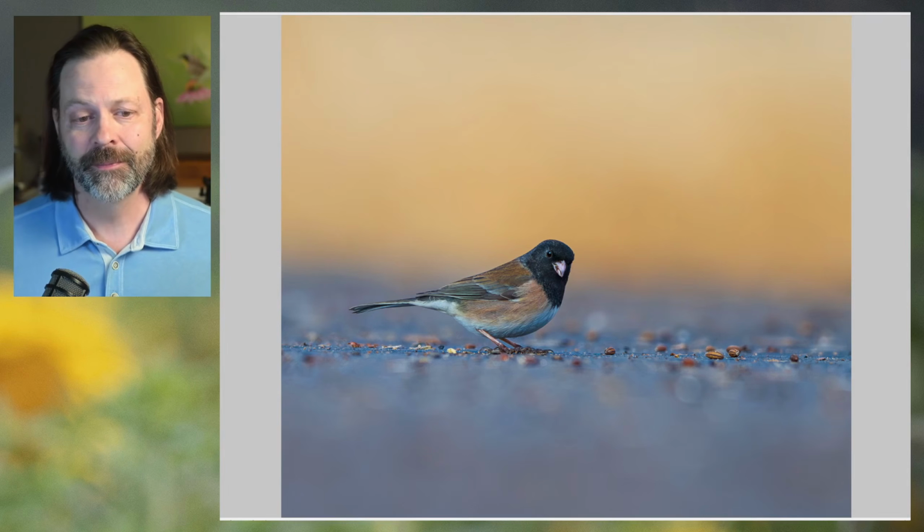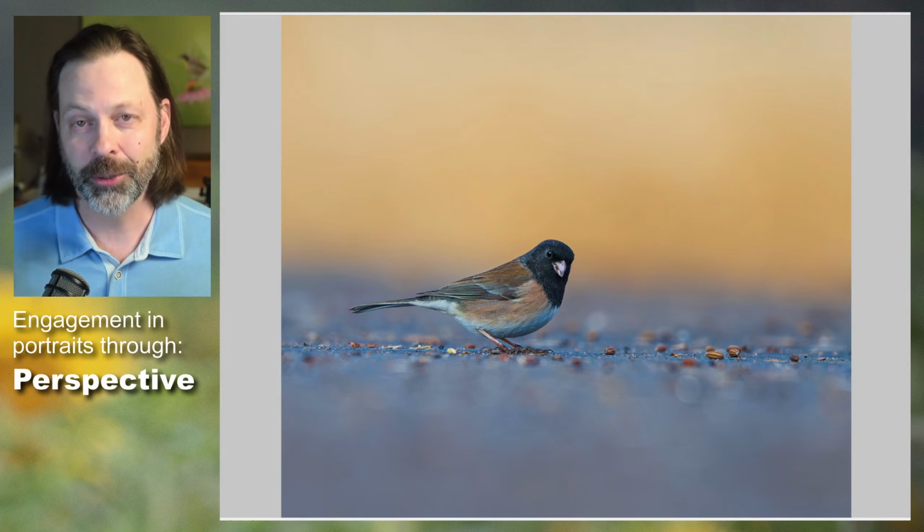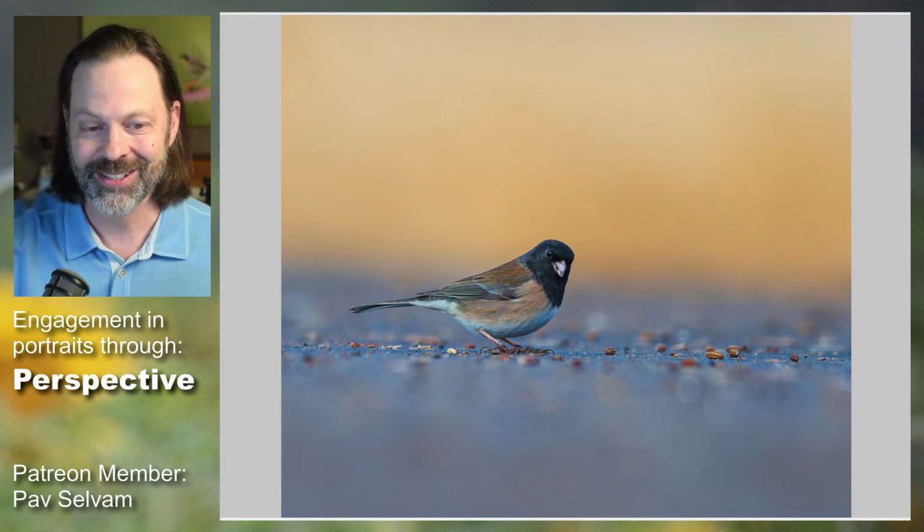I'm going to list the first concept over here, which is perspective. Now, I want you to notice this ground level perspective. We normally think of songbirds as in branches.